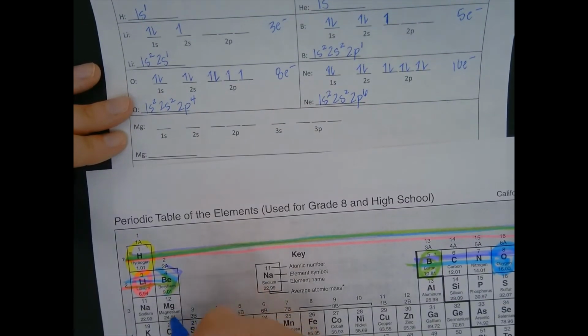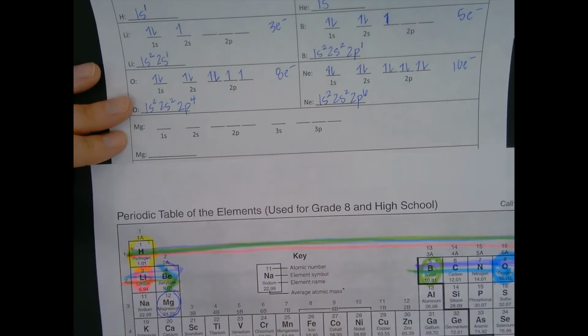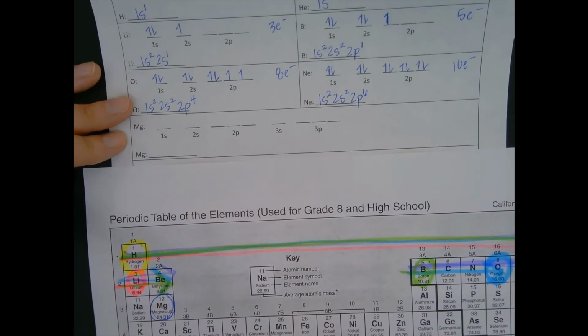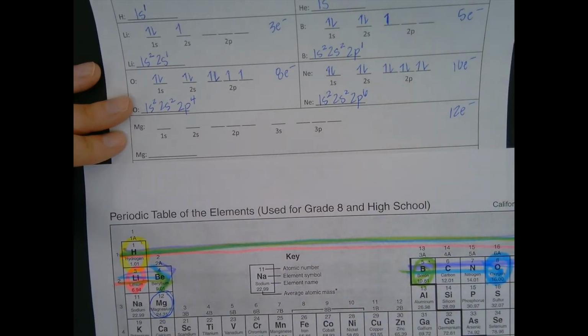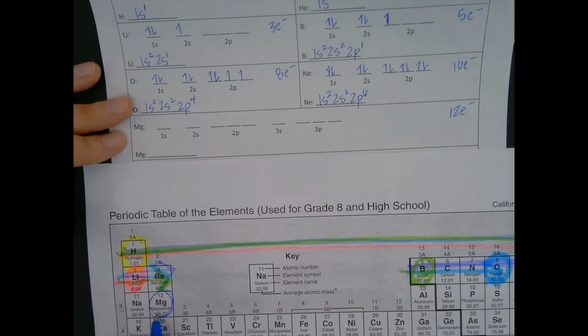Okay, let's keep going. So let's look at magnesium. Magnesium is down here, number 12. How many electrons do we have that we need to put in homes? Same as 12. Where are we ending? What energy level? 3. What block? S. What position? 2. So we're ending in the 3s2, which means that everything before it is full.